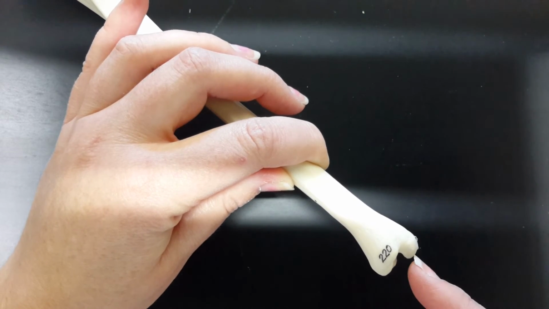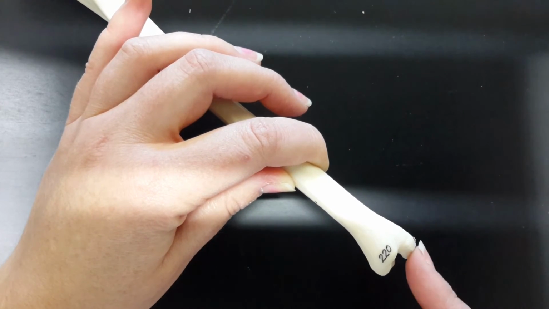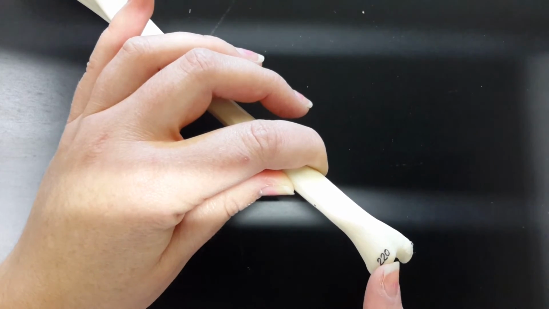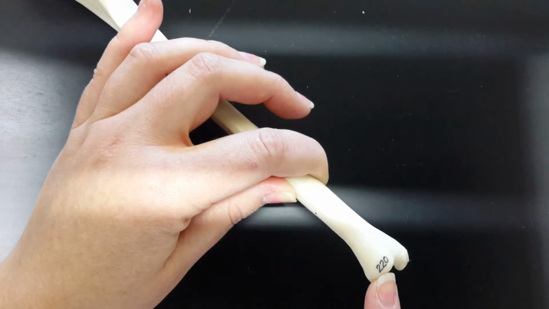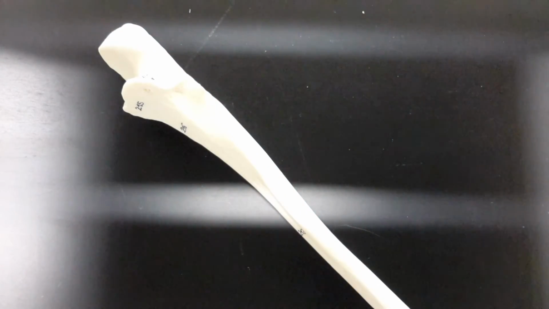We've used the term styloid process before, right? Yep. So we always got to name the bone. So styloid process of the ulna, the head of the ulna, and the head of the ulna is distal, so it's at the wrist, not at the elbow.